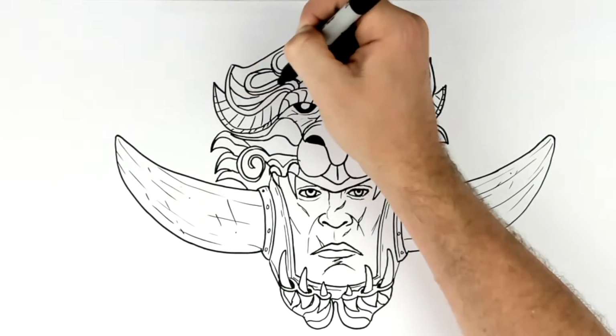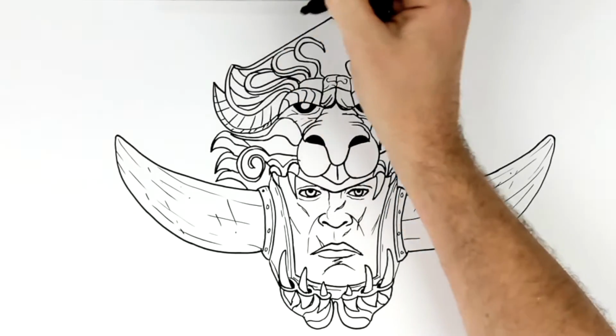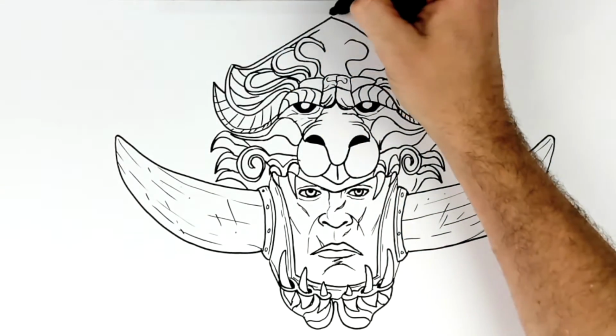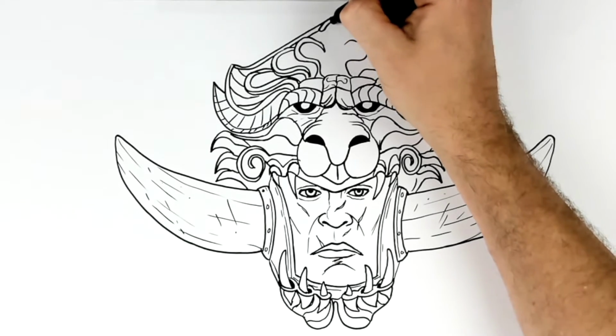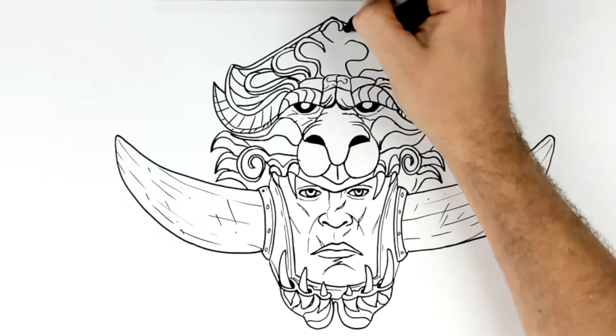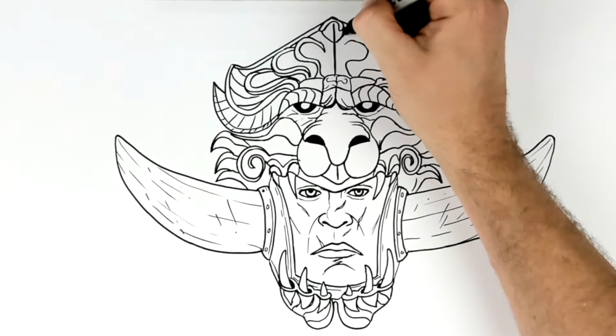some more sort of curved lines in here. And there's like an edge on this as well. Kind of pumps around here. And lines down the middle.